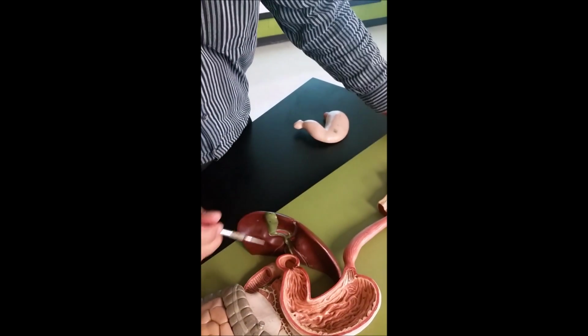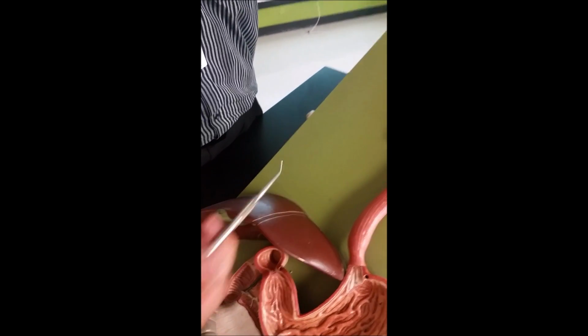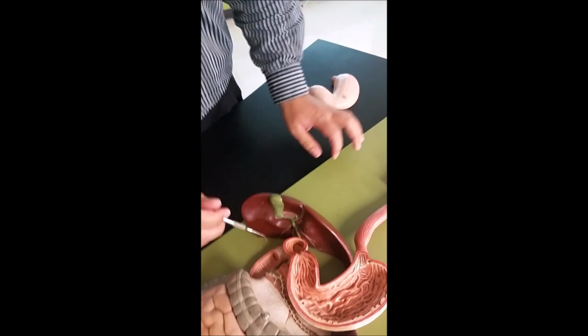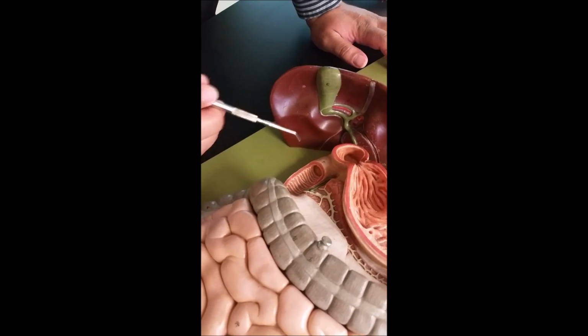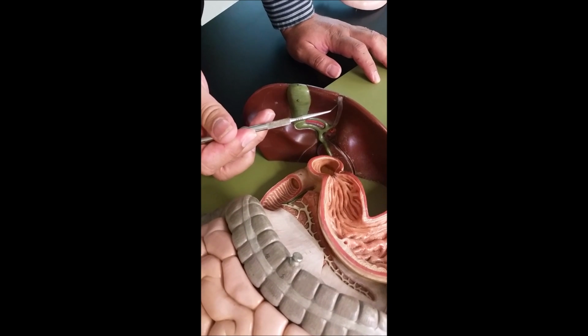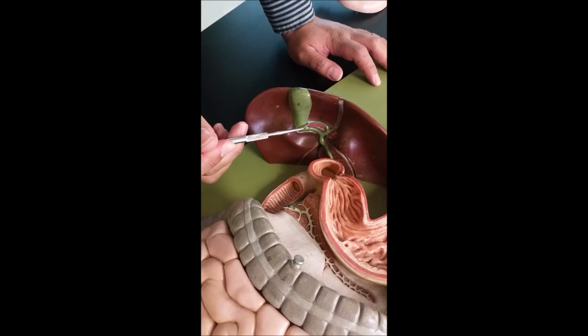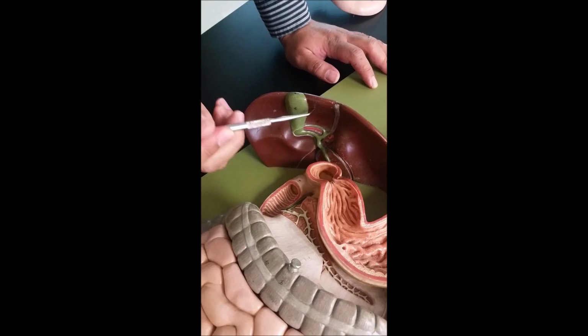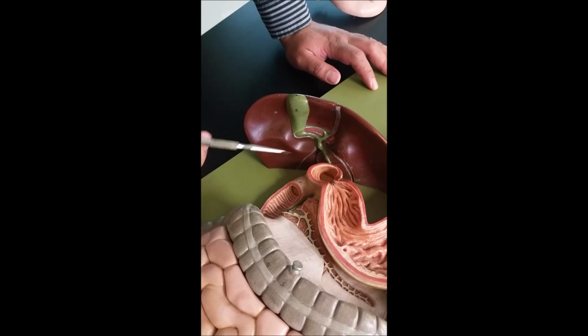There's a ligament in between, but this is if you're looking from up or the front. If you're looking from the back or down, you have 4 of them. 1, 2, 3, 4. This one, if you look at it closer, you see 1, 2, 3, 4 borders. So this is called the quadrate lobe.